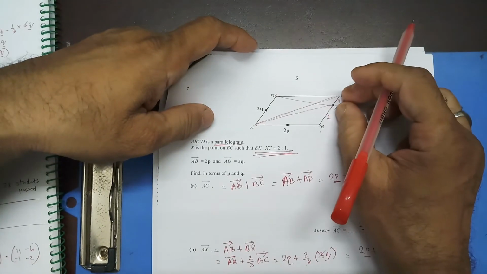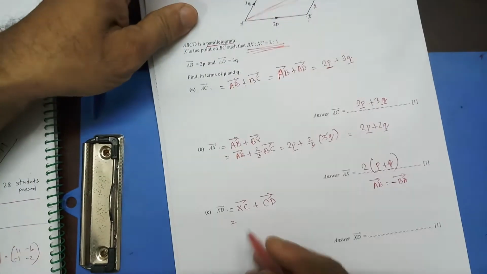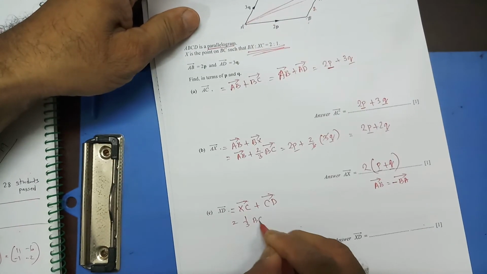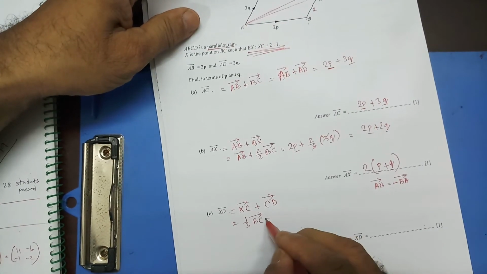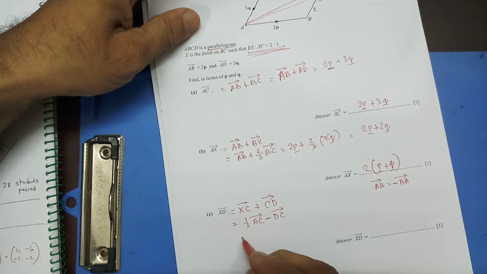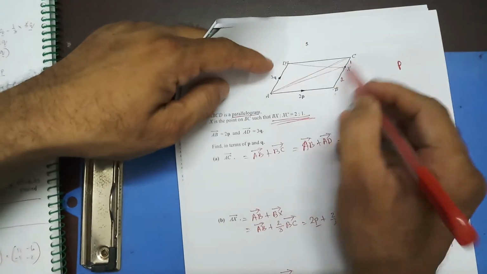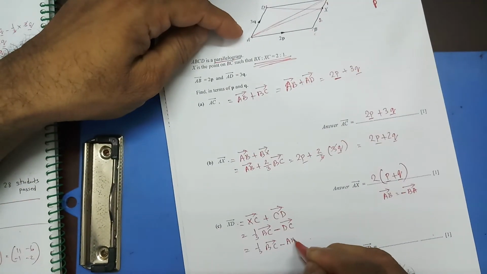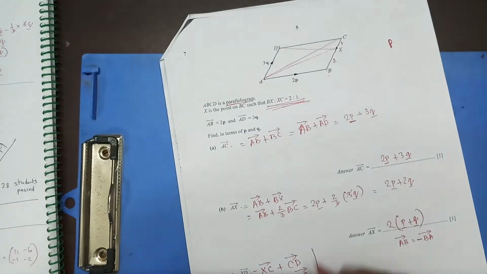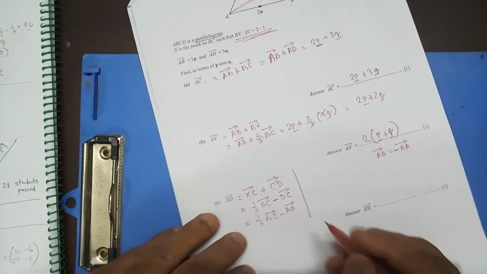And XC is going to be 1 by 3 BC. And CD can be written as minus DC. So 1 by 3 BC, and instead of DC, I can write down minus AB. Now, BC, I have 3Q.